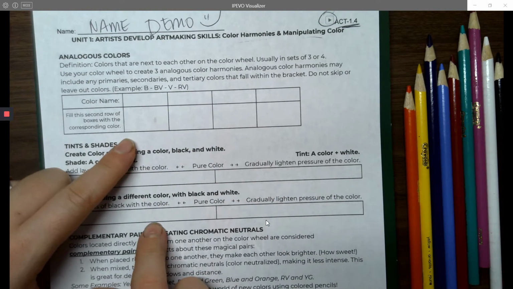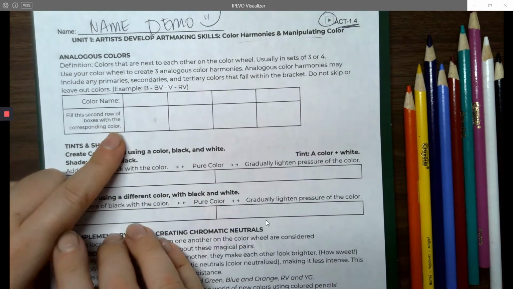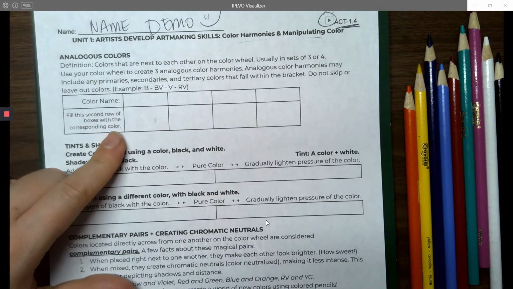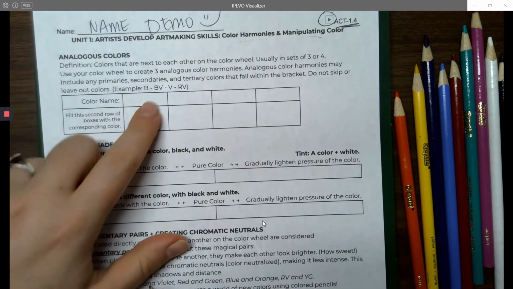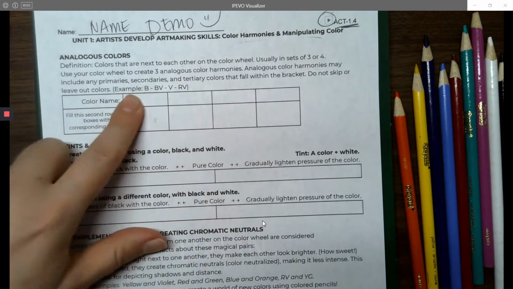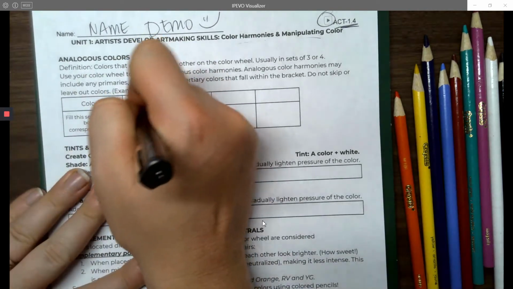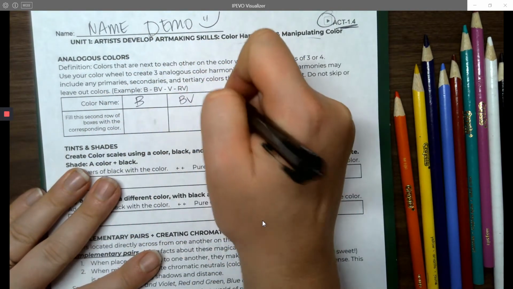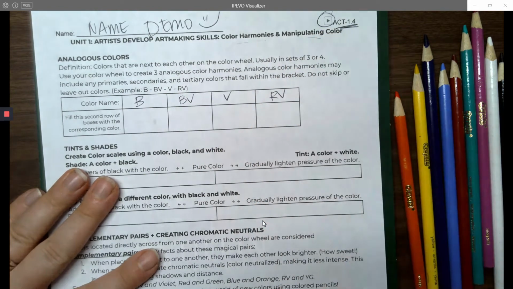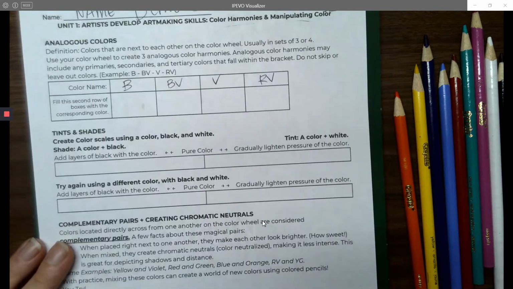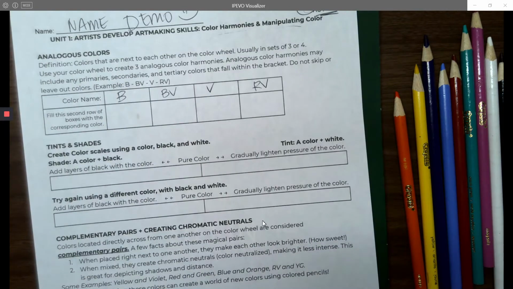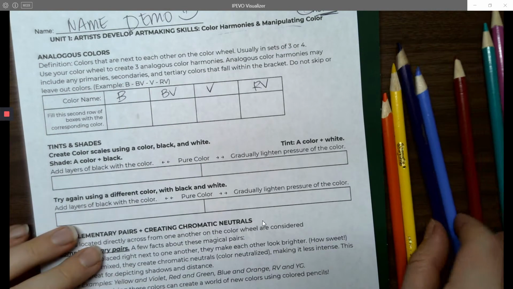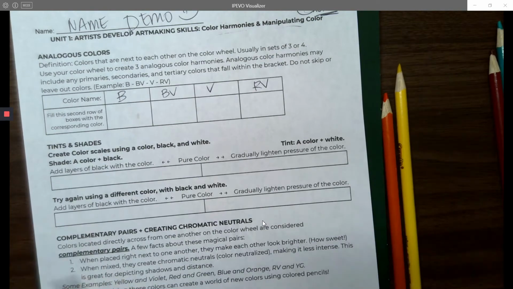For the sake of demonstrating what's on here, I'm going to go ahead and use those. You can choose your own colors, and you're going to be putting them here in the boxes. So I'm going to put my colors in here. Again, you can abbreviate, you can write the whole thing, whatever you want to do. Then you're going to be using the corresponding colors.